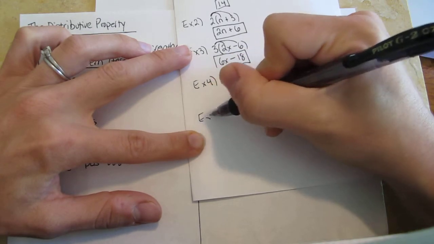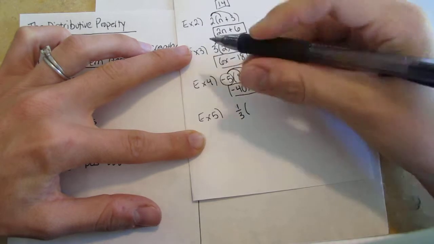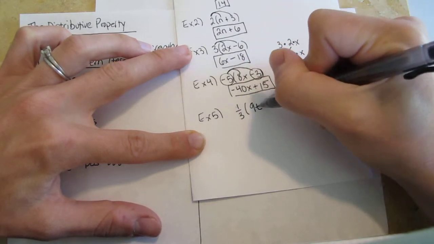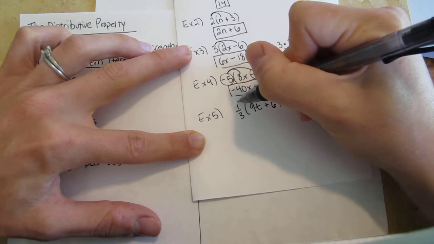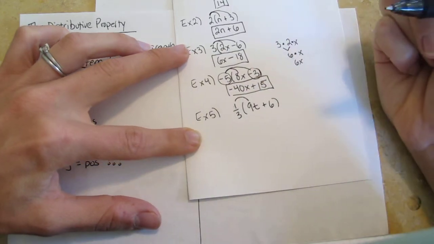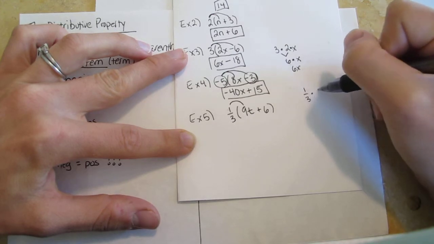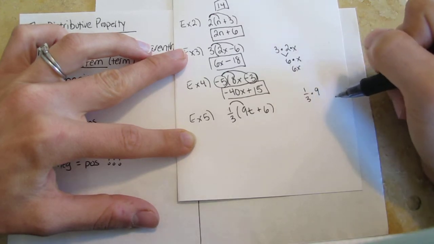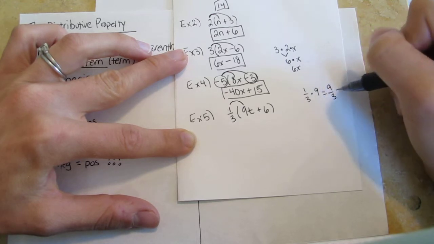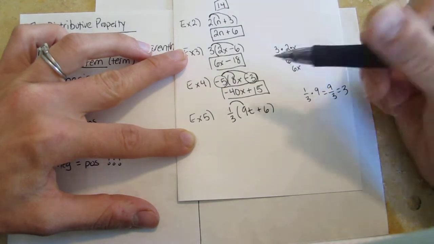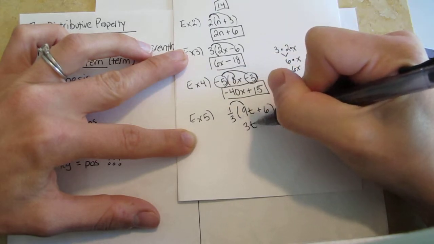One more example. We're going to incorporate a fraction here. So 1/3 times 9t plus 6. So I've got to do 1/3 times 9t. And 1/3 times 9 is really the same thing as 9 divided by 3, which is 3. So 1/3 times 9t is going to be 3t.